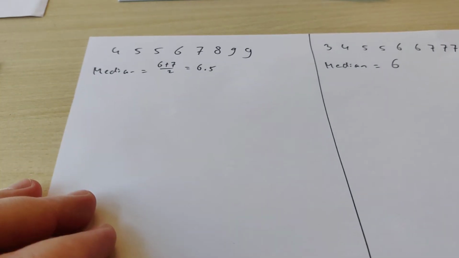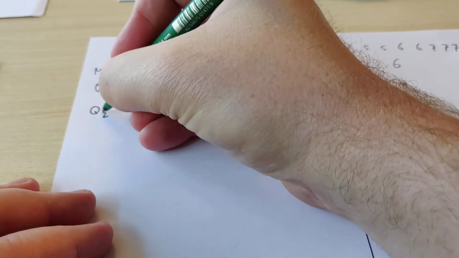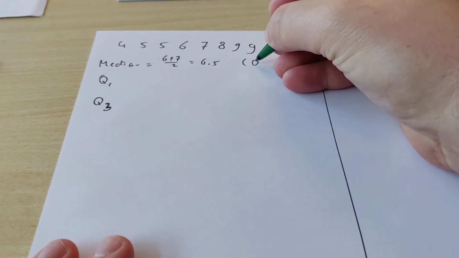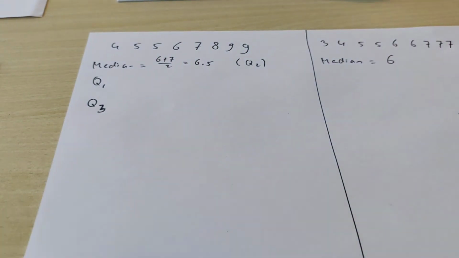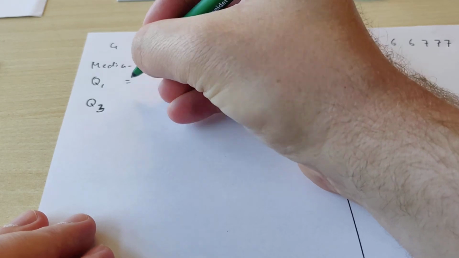Now I'm going to tell you about the new things. We have Q1 and Q3. Those are called the first quartile and the third quartile. And the median, that's actually the second quartile. Now I'm going to tell you what these are, and then I'm going to tell you why you could use these, why they're useful. Alright?